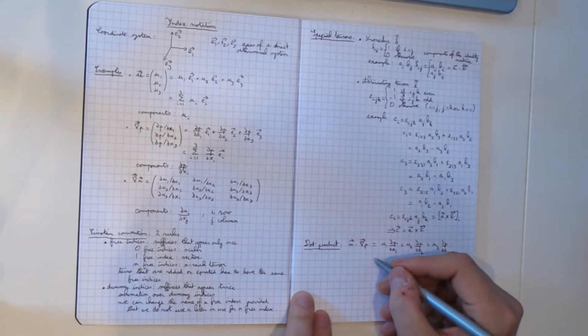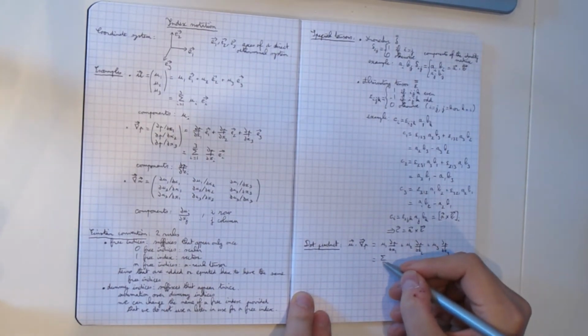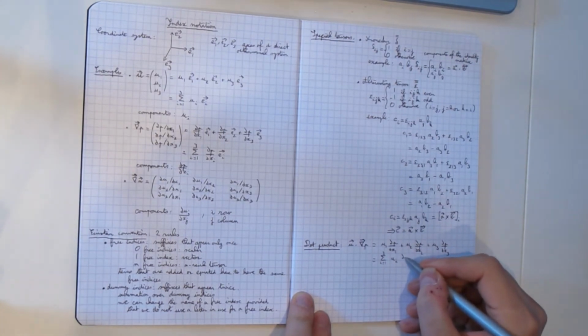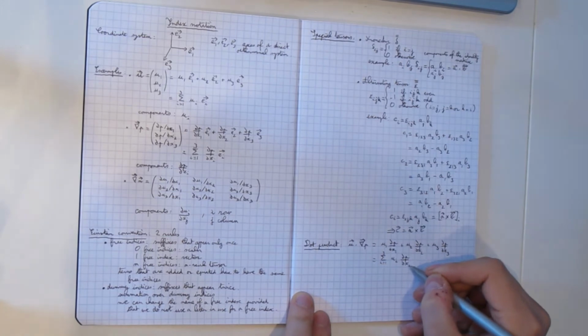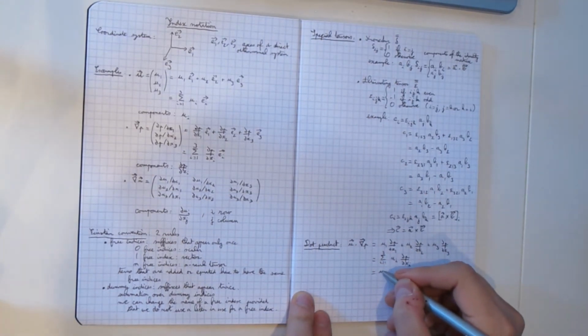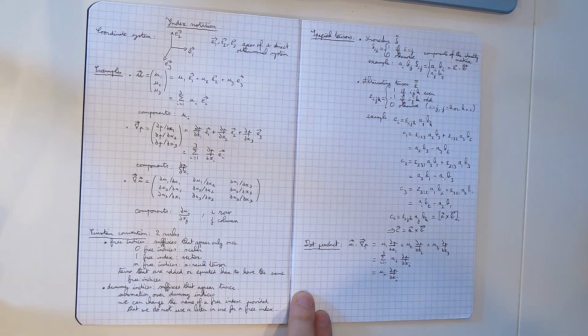In other words, you can rewrite this using the sum i equals 1 to 3 of ui dp by dxi, or very simply using Einstein convention, you can just write that it is ui dp by dxi. Okay?